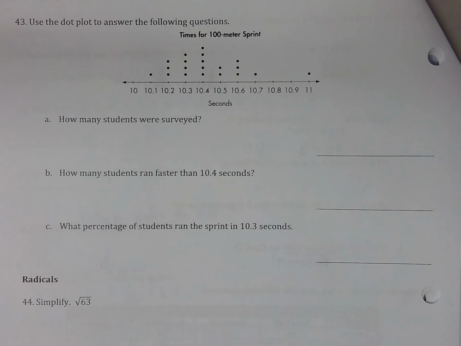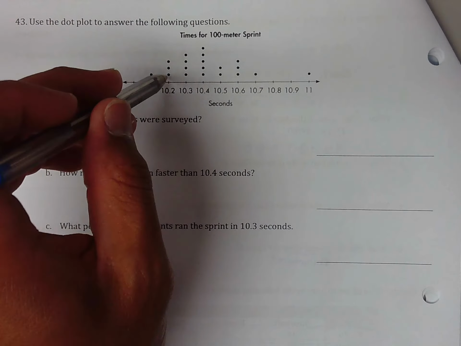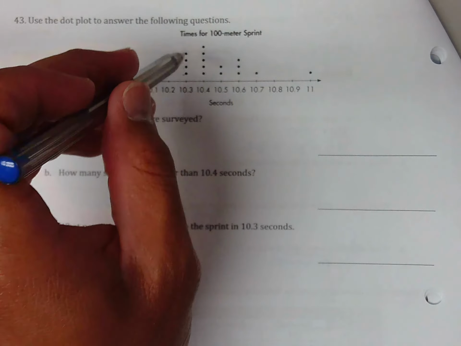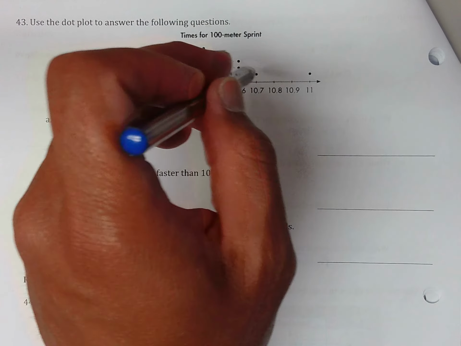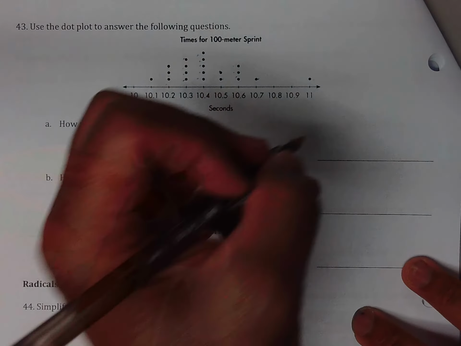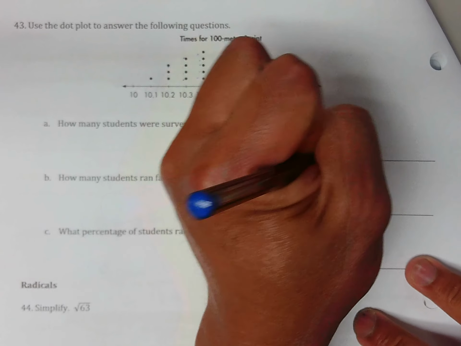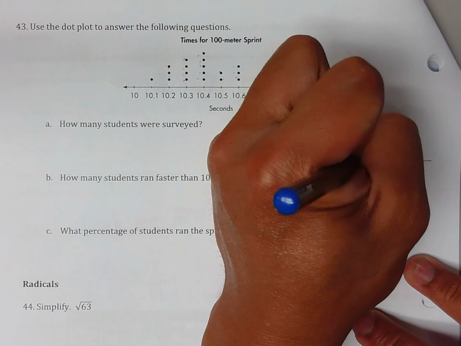All right, use the dot plot to answer the following questions. We want to know how many students were surveyed. So literally each dot represents one student. All right, so let's see. 1, 2, 3, 4, 5, 6, 7, 8, 9, 10, 11, 12, 13, 14, 15, 16, 17, 18, 19, 20. So 20 students were surveyed.